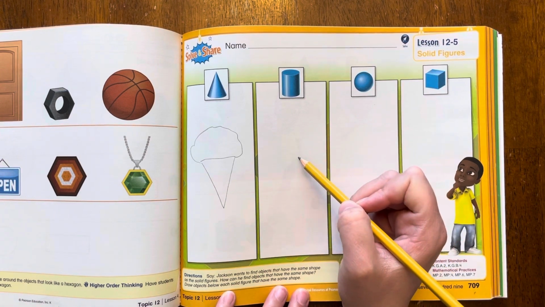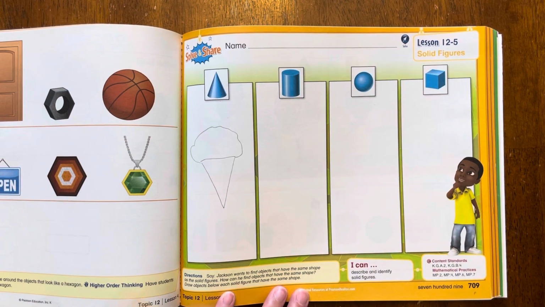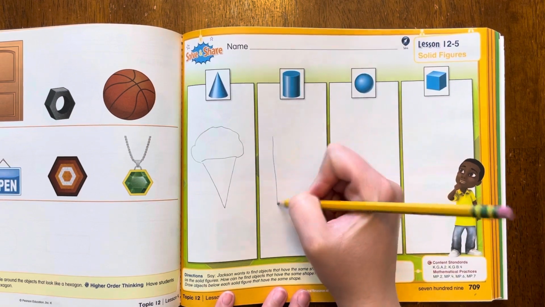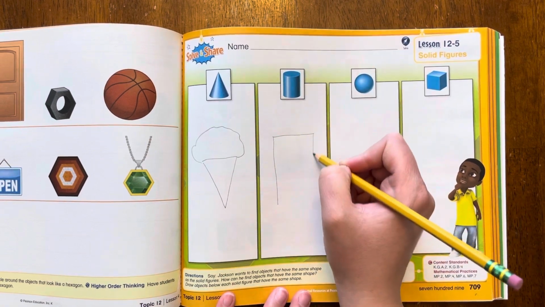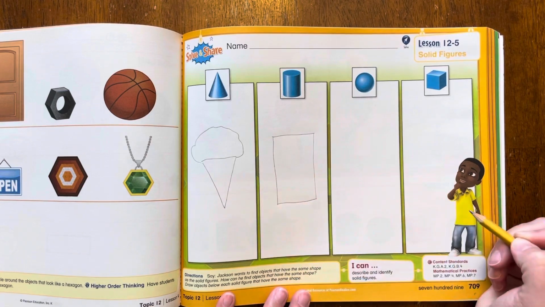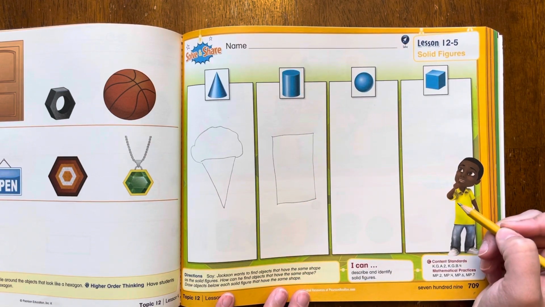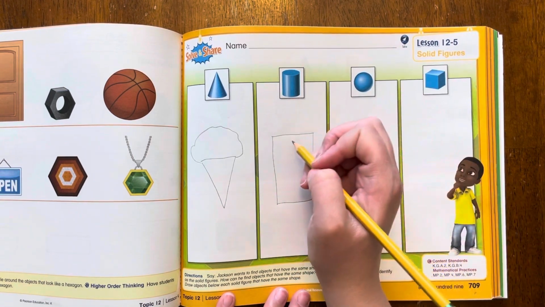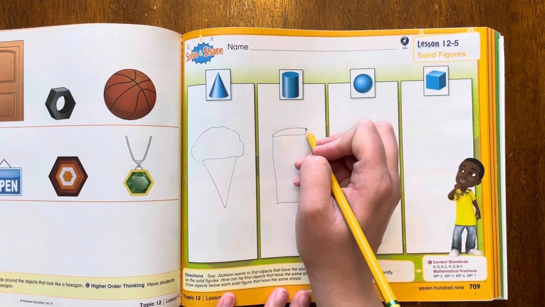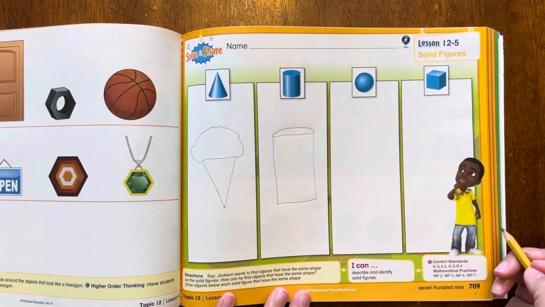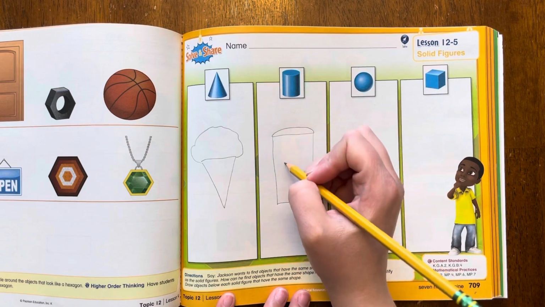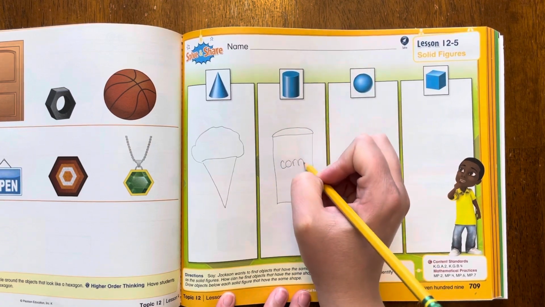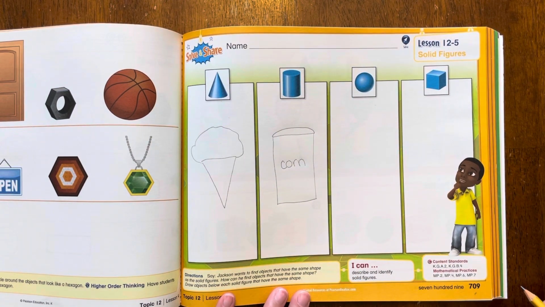Now this shape looks like a can to me. Like if you have a can of corn or a can of beans or a can of peas, lots of vegetables are in cans. That's what it kind of looks like to me. And I'm going to draw a little circle on the top so it kind of looks like a can. So I'm going to do corn, a can of corn. That's what that looks like to me.